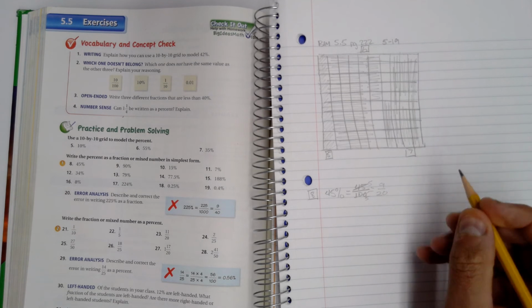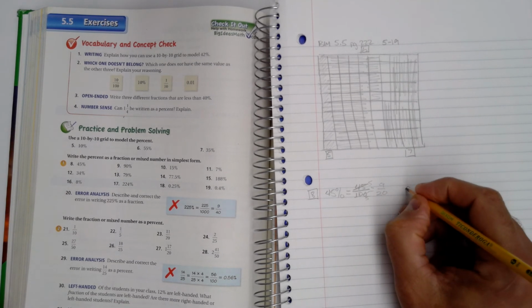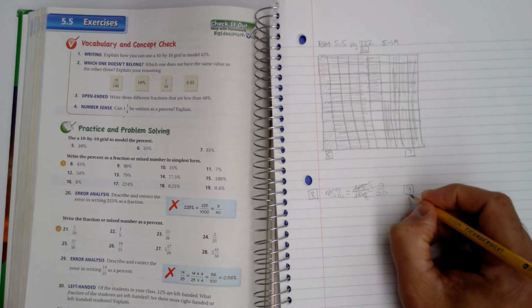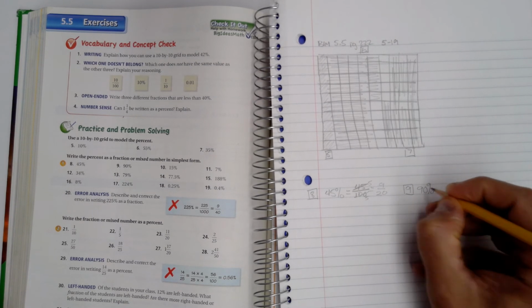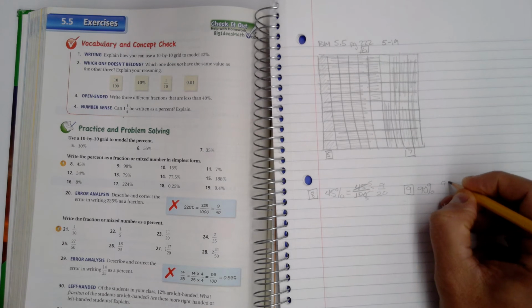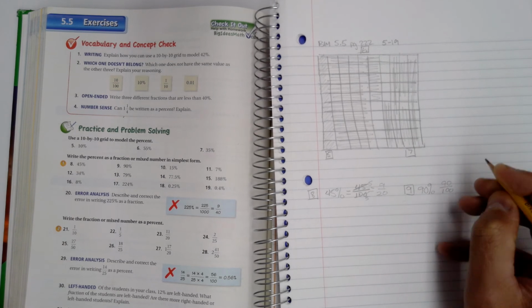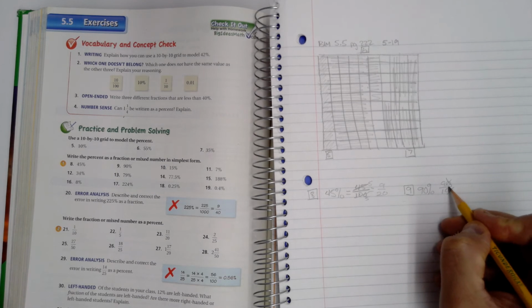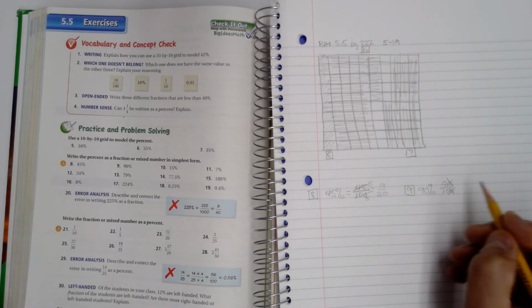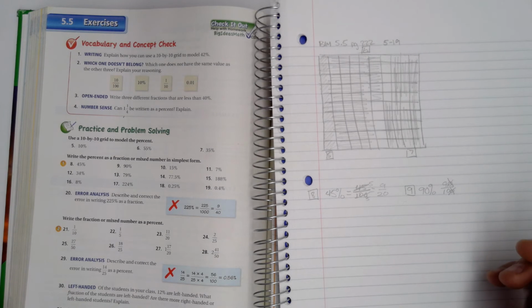So that's it, 9/20. Let's look at number 9 here. I'll do a couple more for you. So 90%, and I always like to write the original thing down, is 90 over 100. The quickest thing you can do with this is divide by 10, which is I just cross out the 0. So now I have 9/10. 9/10 is simplest form here.